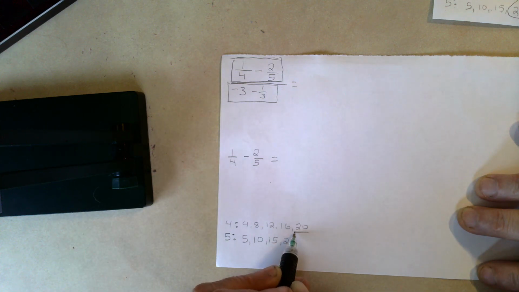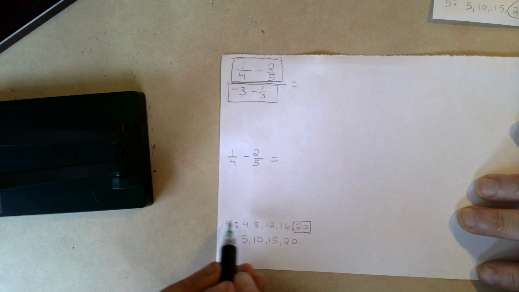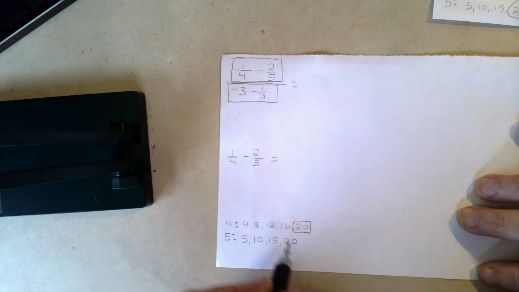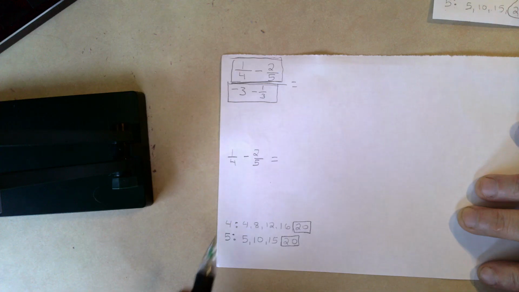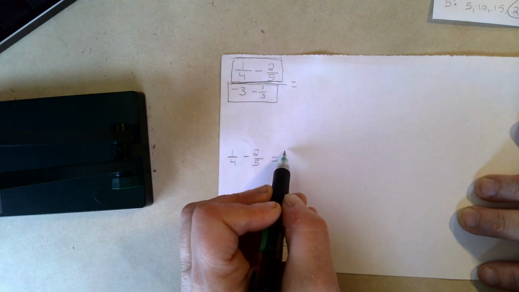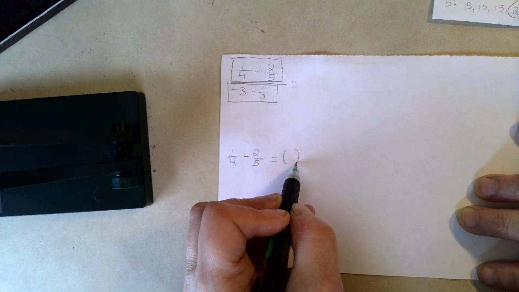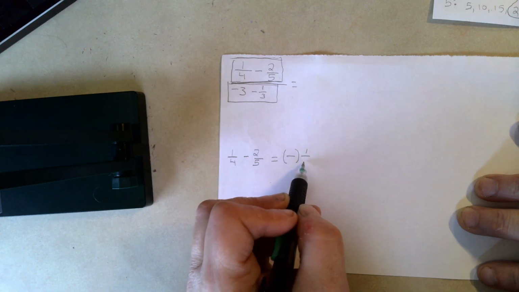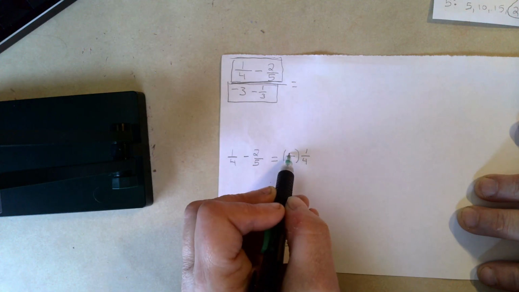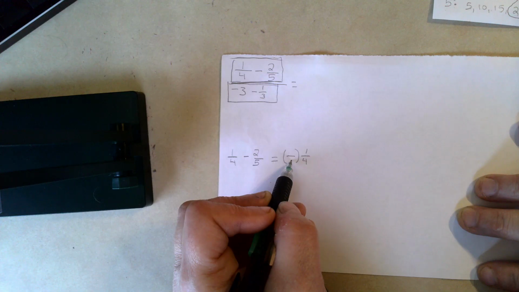Now here in the 4s, I had to do it 5 times. So I had to count 4 times 1, 4 times 2, 4 times 3, 4 times 4, 4 times 5 to get to that. And here I had to do it till 4. So 5 times 4 is 20, and 4 times 5 is 20. So in order to keep these equivalent fractions, I have to multiply by the same number on the numerator and the denominator.